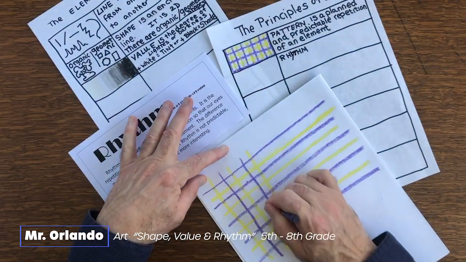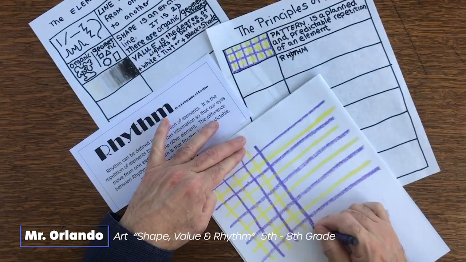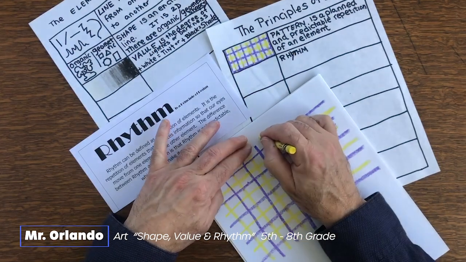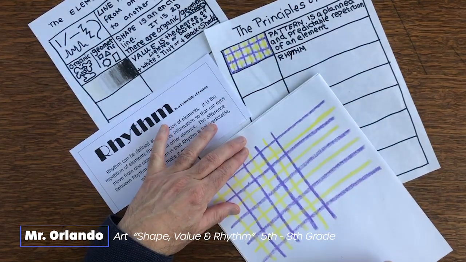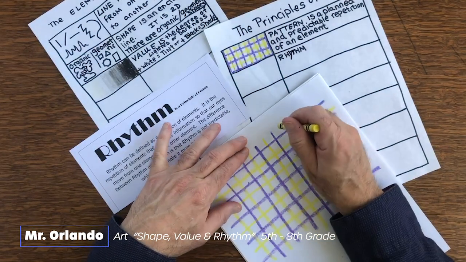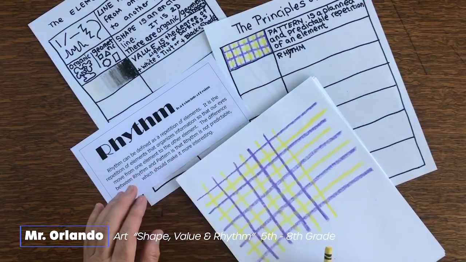We know that if I keep on going this way, it's going to be purple. Then we know it's going to be yellow. Then we know it's going to be purple. Do you know what the next color is? Yellow, and on and on. It's just really predictable, right?